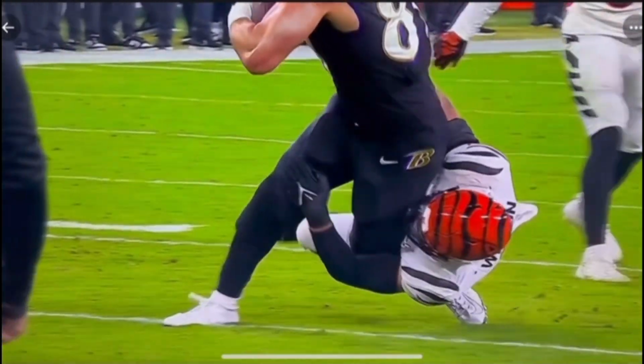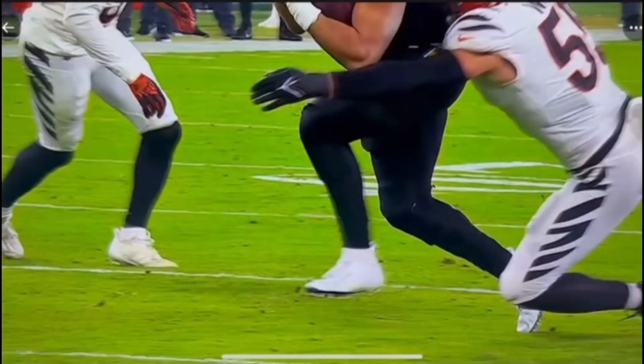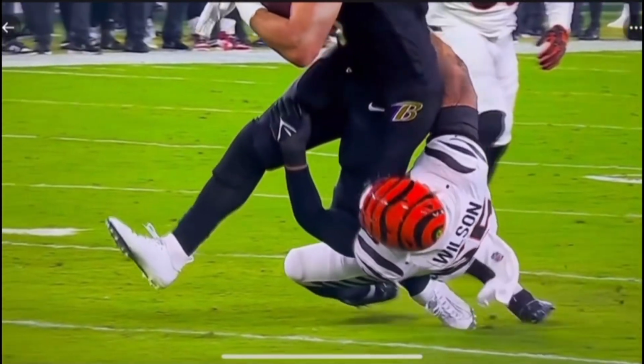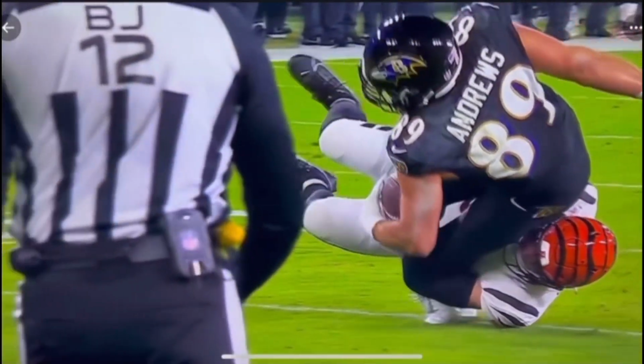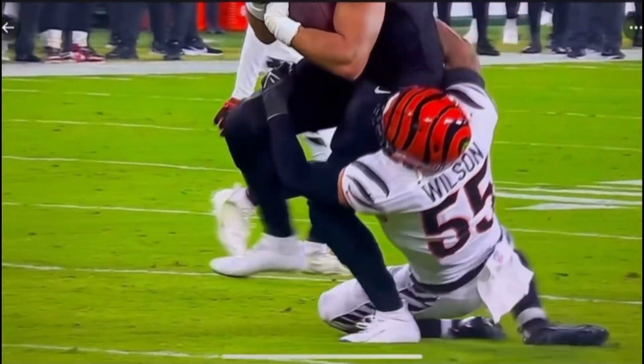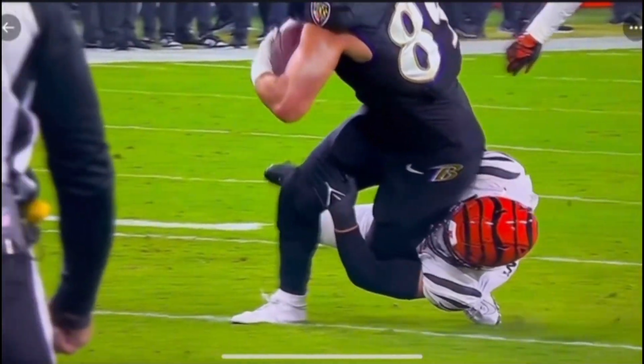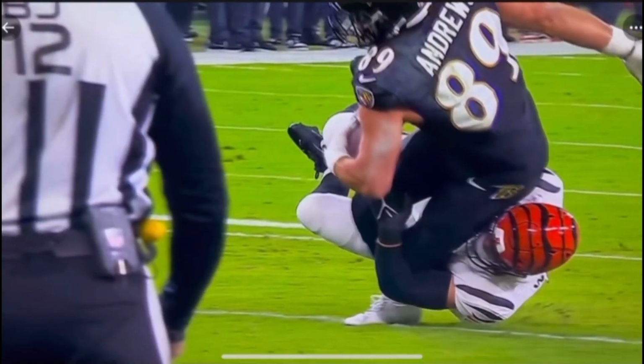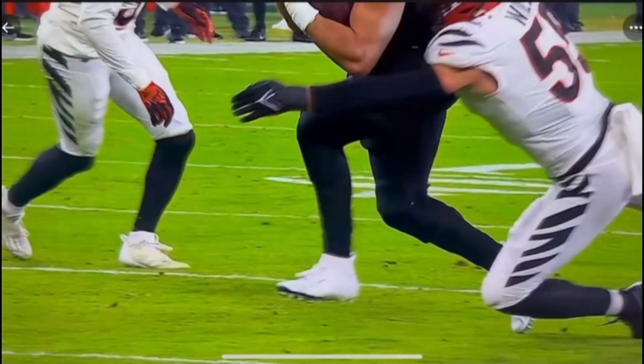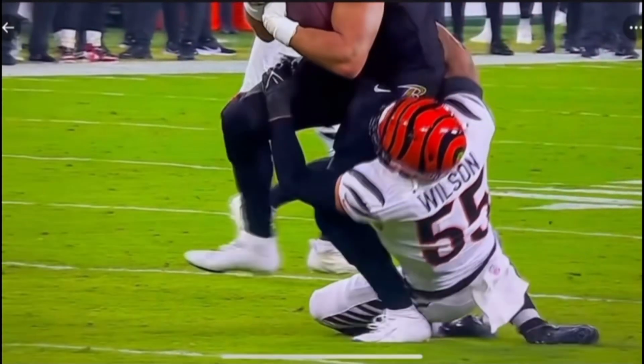Baltimore Ravens' Mark Andrews did suffer a distal fibular fracture on his left ankle just last night during the game with the Bengals. So here is the injury coming in. We have Wilson pinning that left ankle underneath Andrews as he falls, and it did result in a high ankle sprain, fibular fracture type injury. And we can kind of go through that.